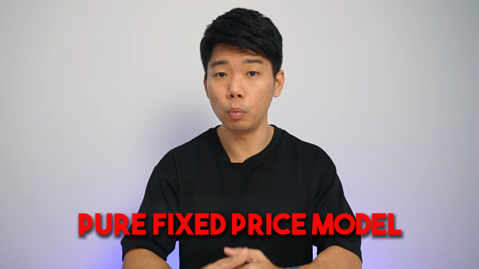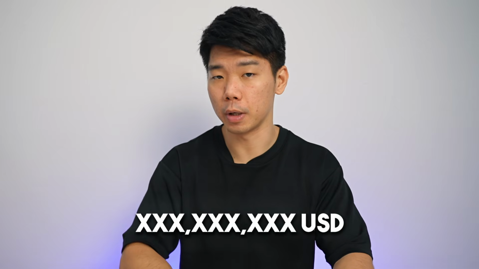Fixed pricing. A developer using a pure fixed price model will take you through a very thorough requirements gathering process where every user, feature, screen, and use case is accounted for. Then they lock in the scope and give you a number. Once agreed, that's all you pay and that's all you get.